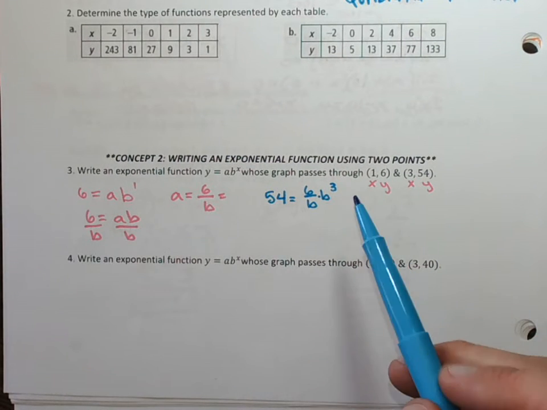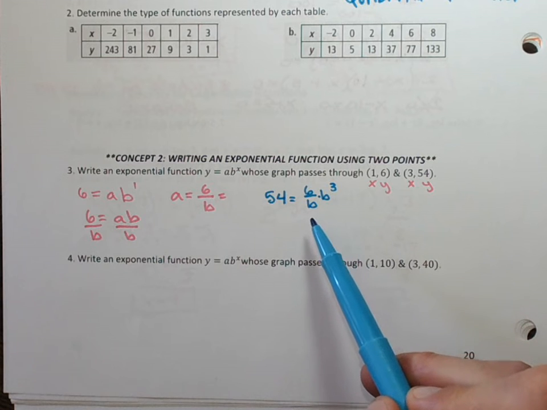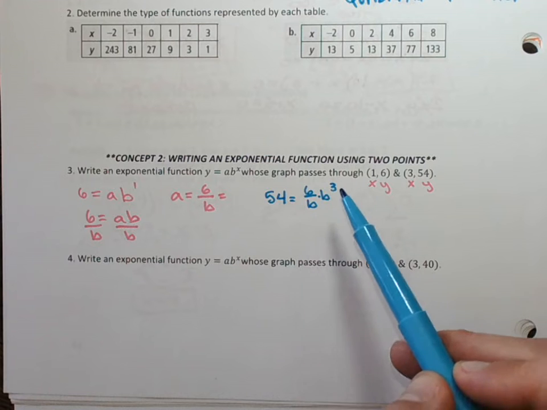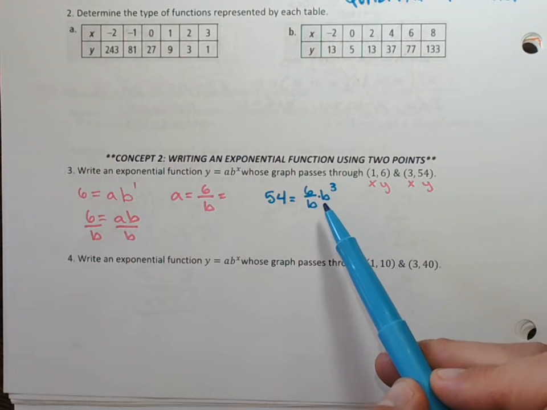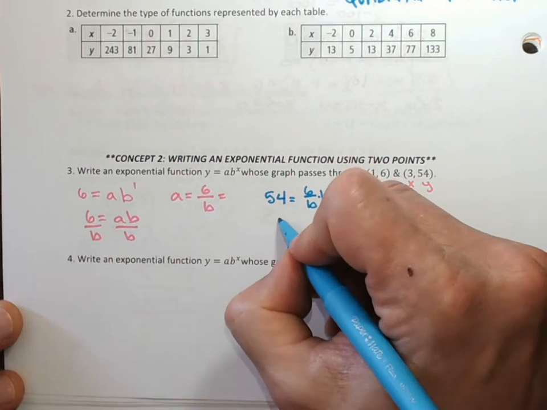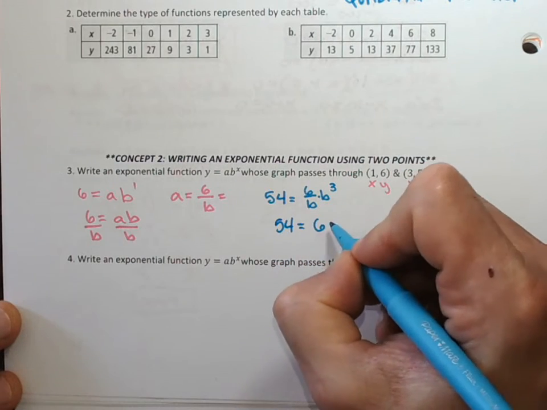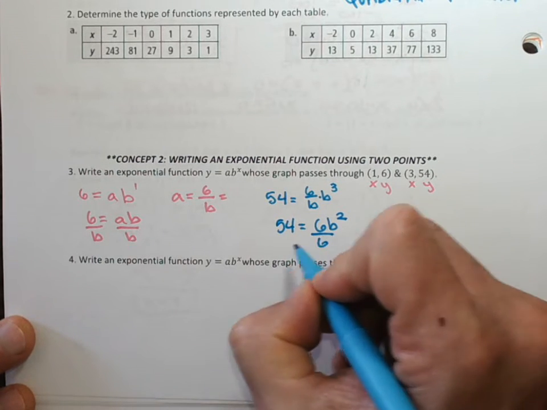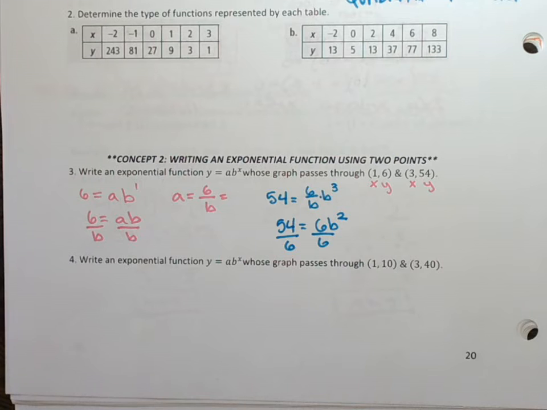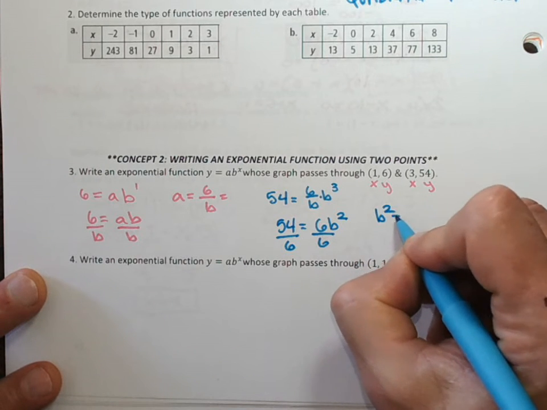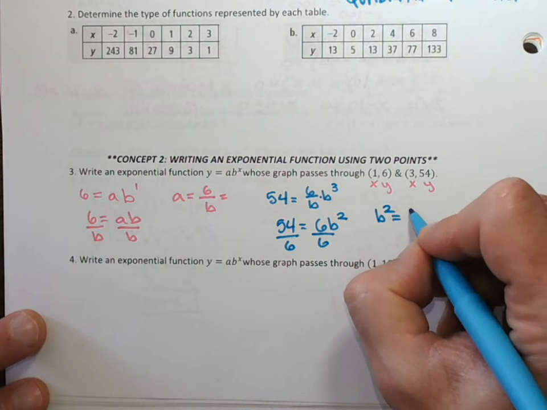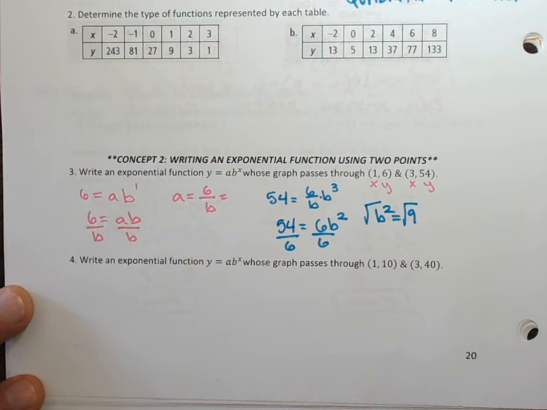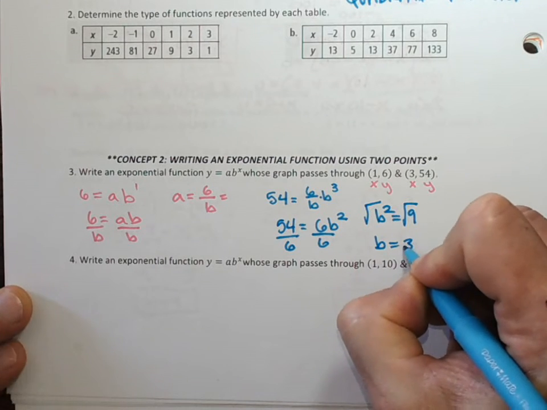And the first thing I'm going to do is b to the third power divided by b would be b to the second power. If I have like bases, which I do, I subtract my exponents. 3 minus 1 is 2. So I get 54 equals 6b squared. Next I'm going to divide by 6 to both sides, and I get b squared equals 9. Then I'm going to take the square root of both sides of the equation, and b is going to equal 3.